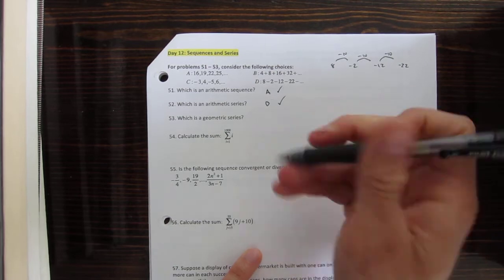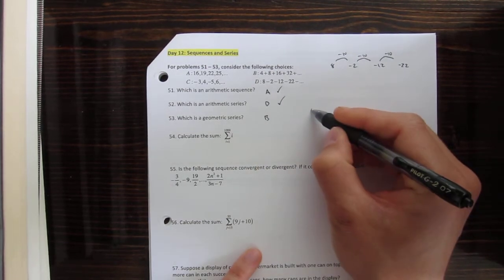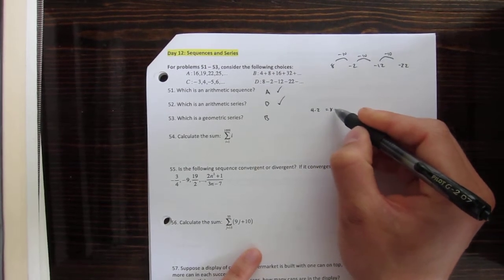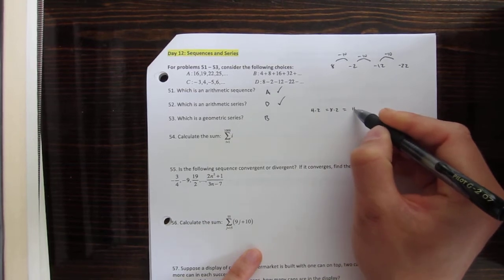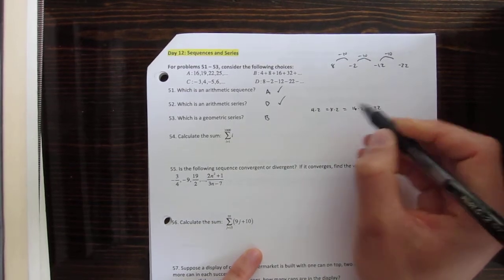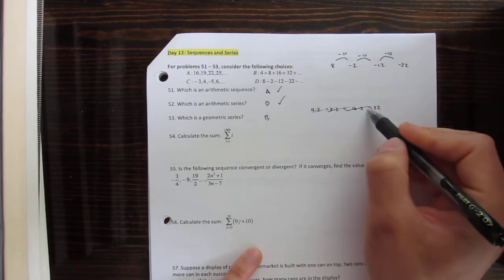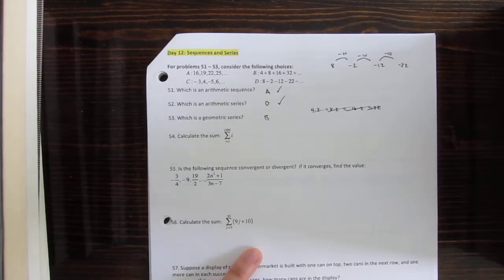Geometric series would be B because 4 times 2 is 8 times 2 is 16 times 2 is 32. These equivalences don't really make sense anymore, but we're multiplying by 2 each time and then adding them together.